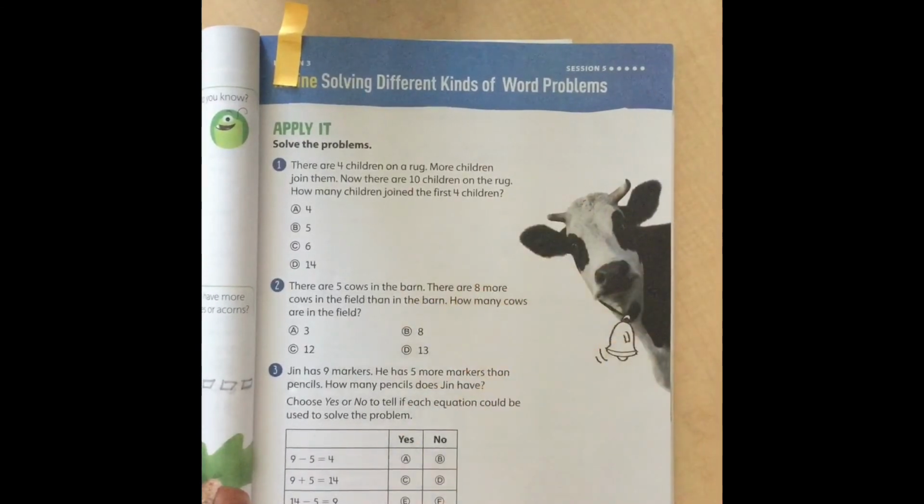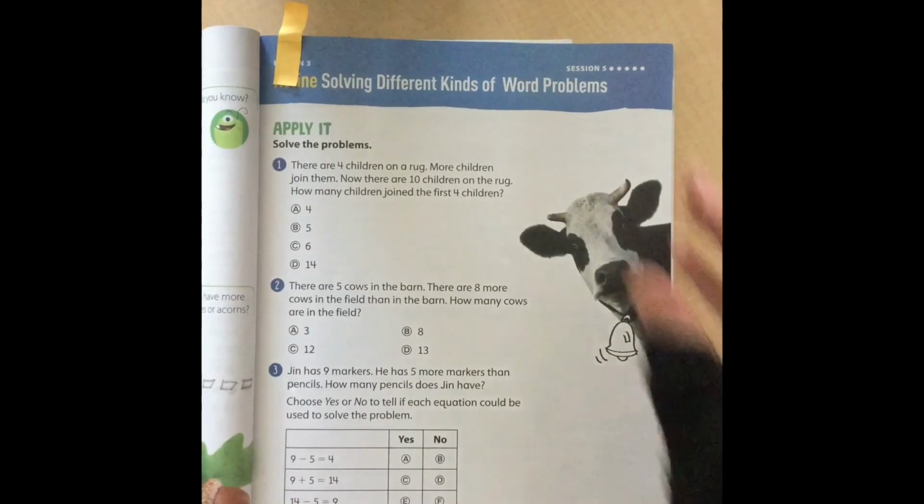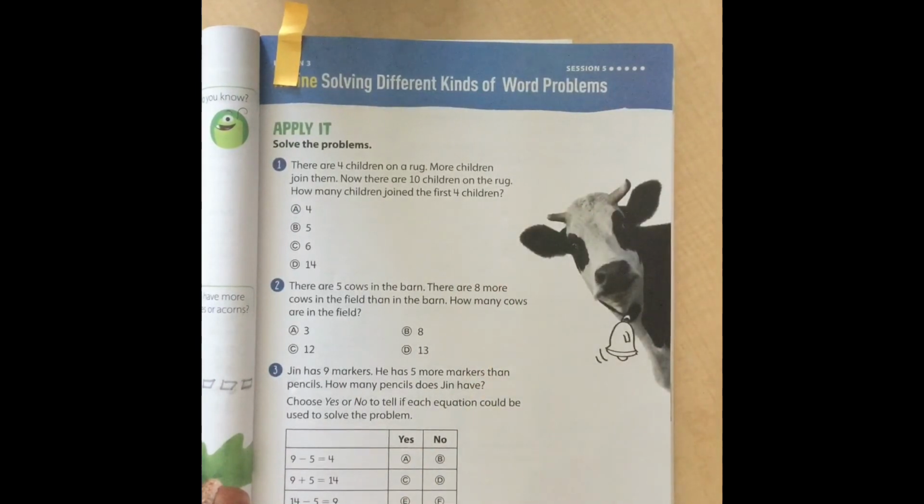All right, friends, I want to make sure that you are practicing, and we are going to be doing page 73. If you want to just check yours as I go, that's completely fine. For my friends that need a little bit more assistance, you can go ahead and work with me.